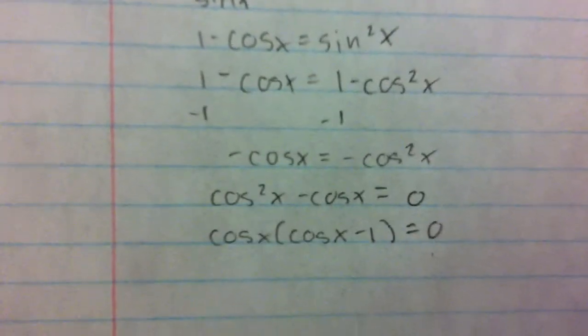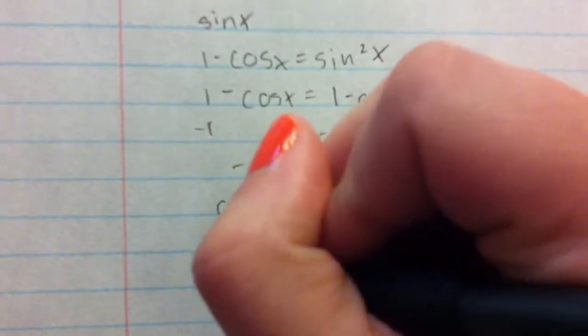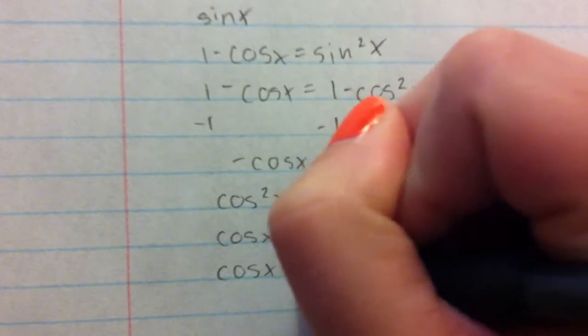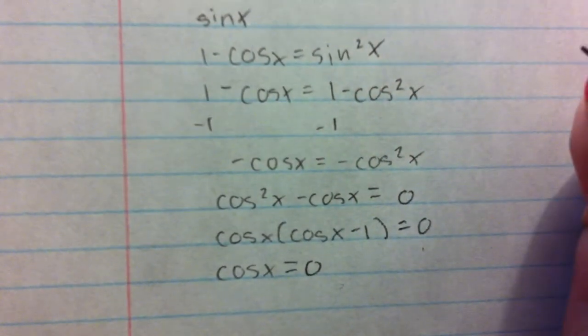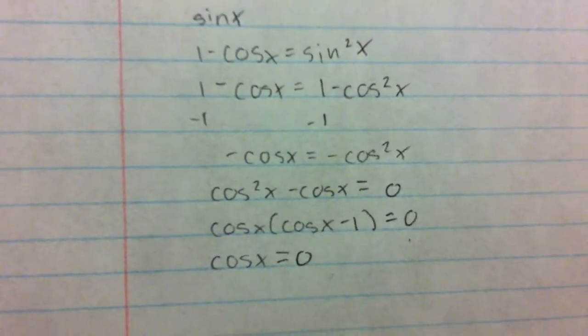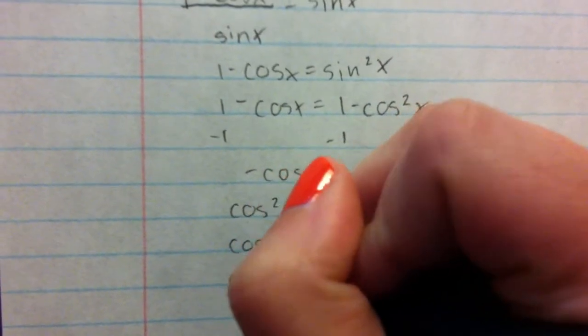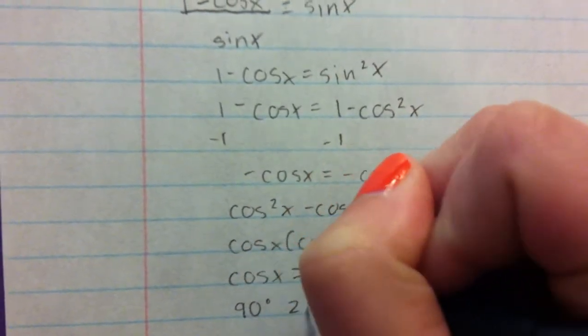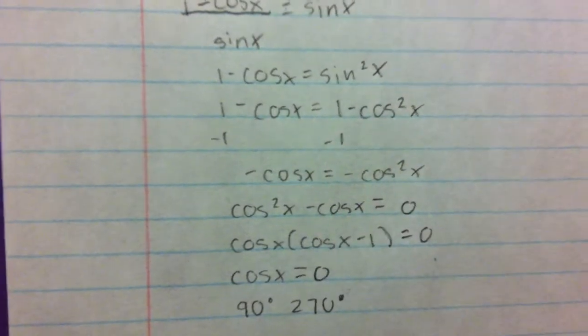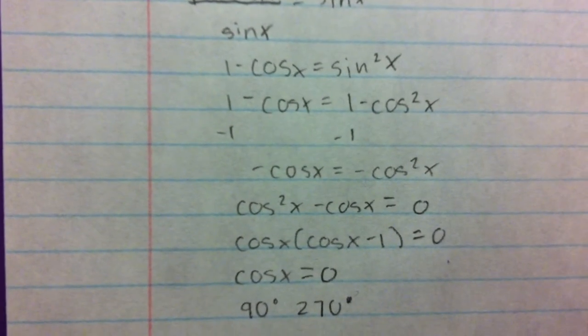And at this point it's just a matter of the zero product property. So cosine x equals 0. And where does cosine of x equal 0? 90 degrees and 270 degrees. So that's basically where x equals 0.